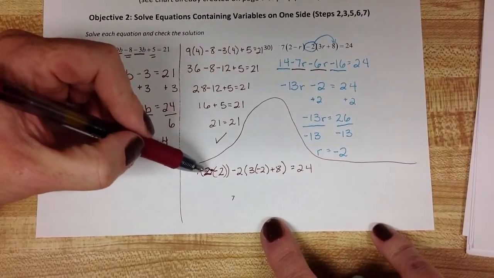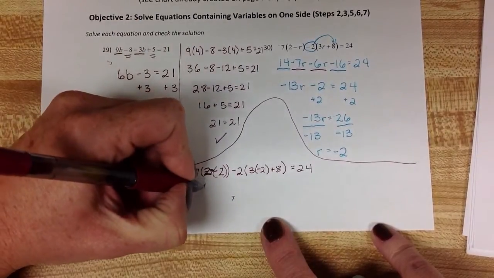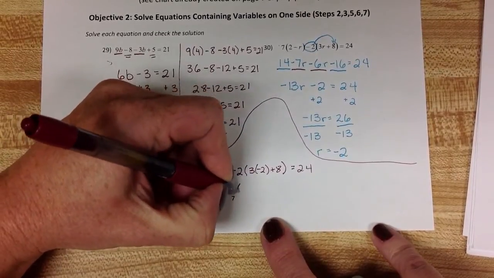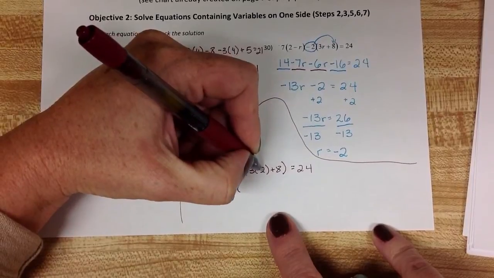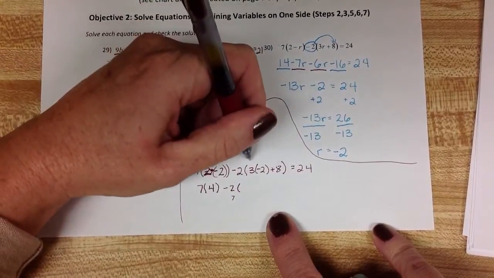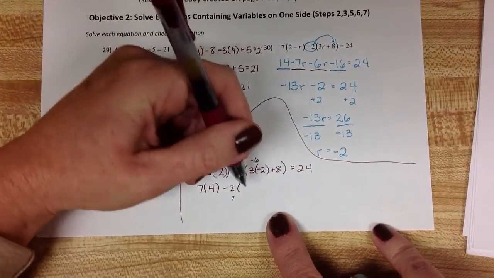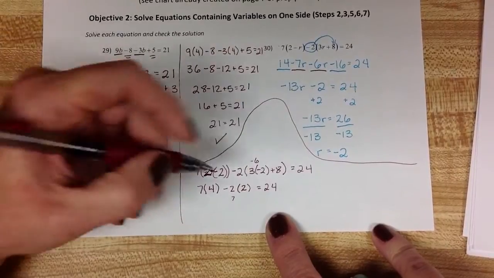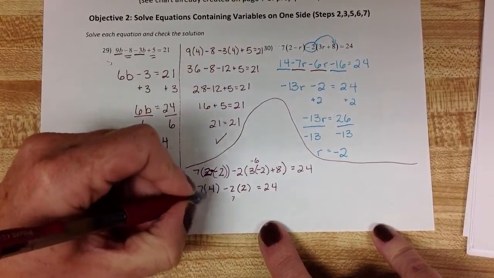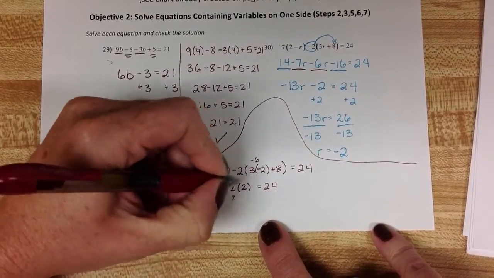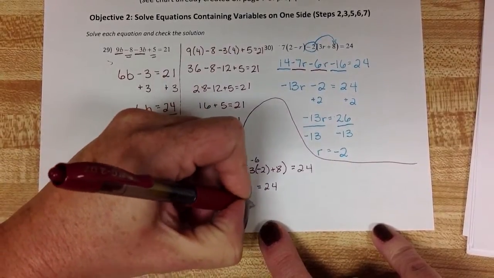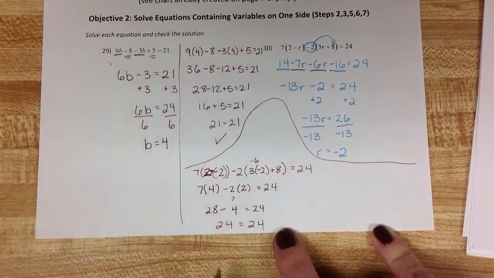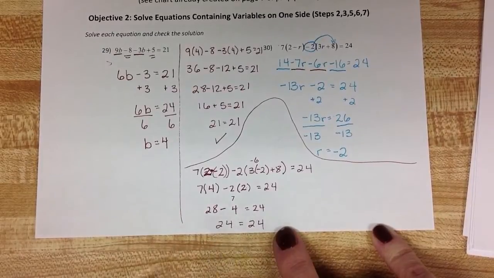Okay. So this 2 minus a negative 2, inside that parentheses I can turn that into a positive 4. In here I have 3 times negative 2, that's a negative 6, and negative 6 when I add it to 8 gives me a positive 2. That's supposed to equal 24. Then my next step is the multiplication. 7 times 4 is 28, 2 times 2 is 4. And when I subtract those two, sure enough, I get 24, equaling 24.